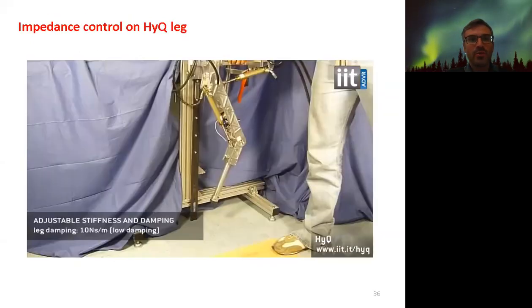Of course, if your inner torque loop is not fast enough, you might have some issues of instability in the very initial moment of the impact. That's why we implemented a very high bandwidth torque loop at the joint level.